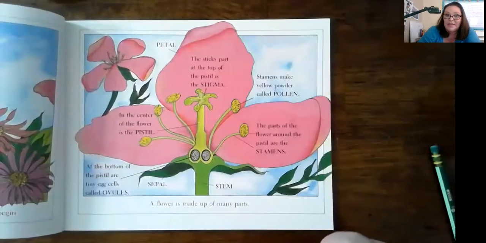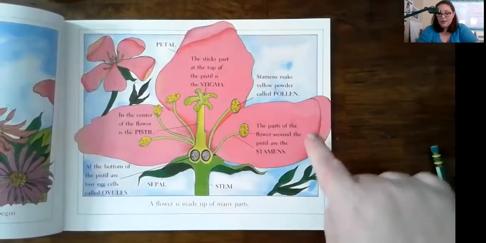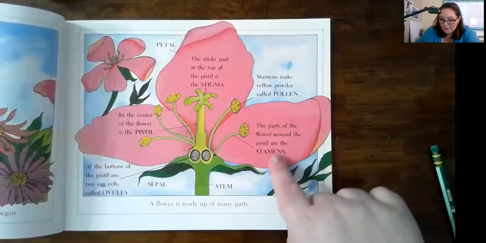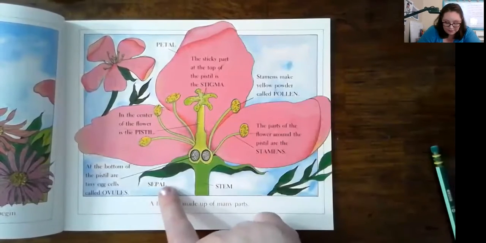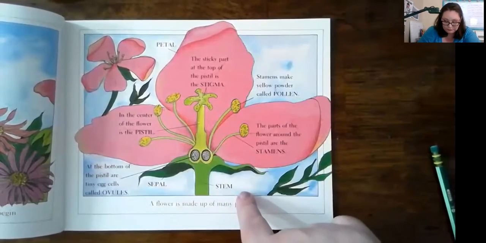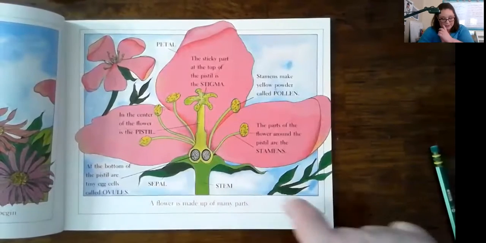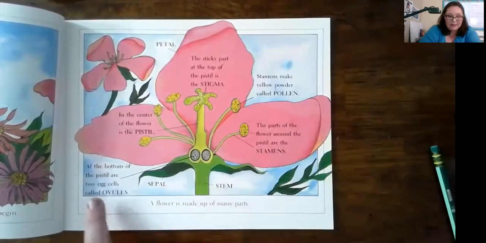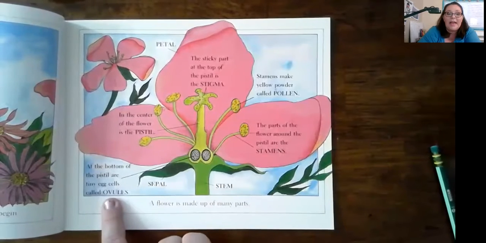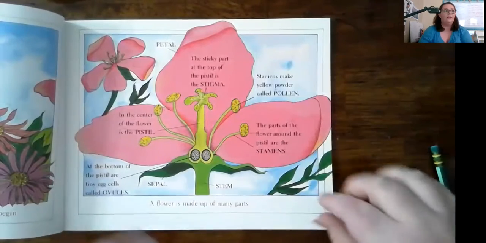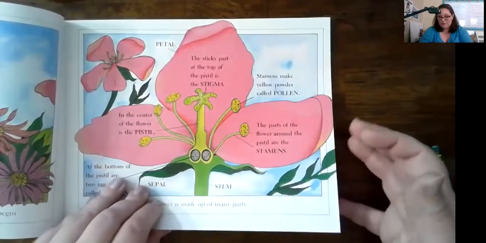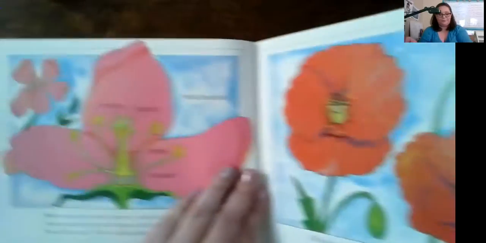So that's where the bees go. The parts of the flower around the pistil are called the stamens. There's the sepal, and the stem is right there. There are some leaves. At the bottom of the pistil are tiny egg cells called ovules. Cool. Lots goes into flowers.